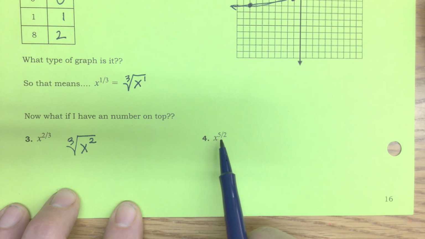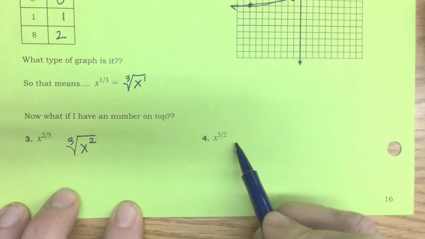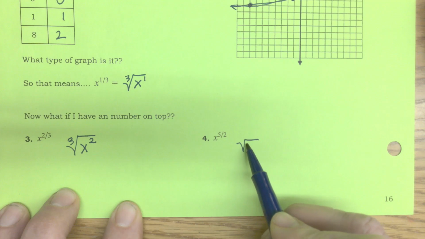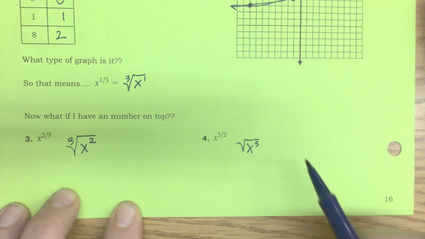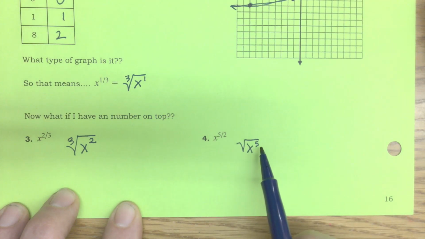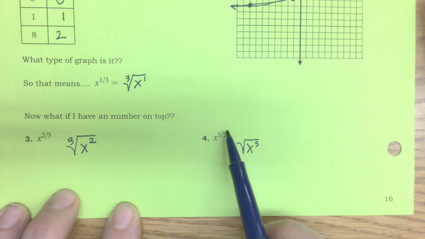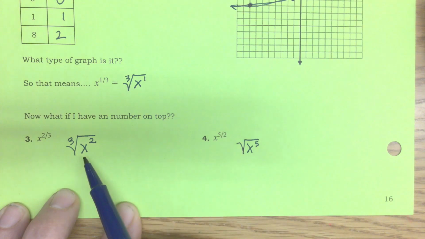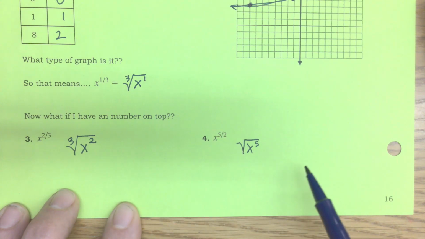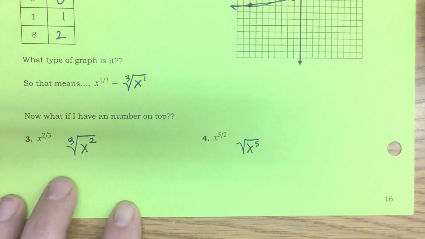So this one would be the square root of x to the 5th. The top number is the power. The bottom number is the root. And remember, in a square root, we just assume there's a little 2 there. We don't have to write it. And so we can translate any fraction power into a root or radical form. So let's go on to the next page.